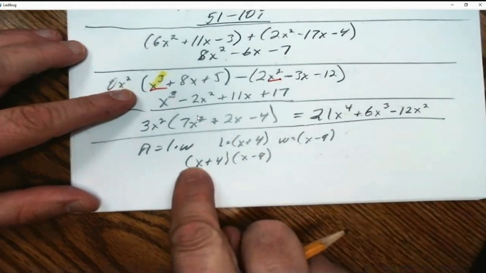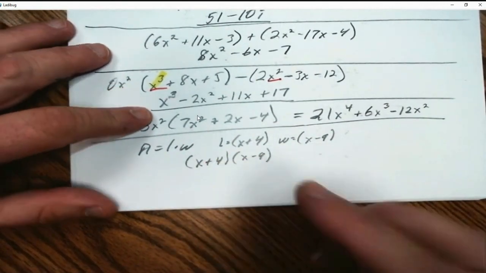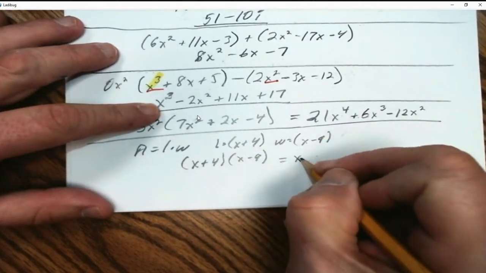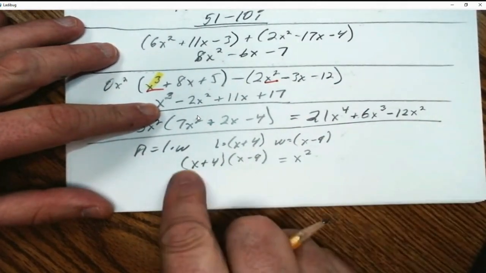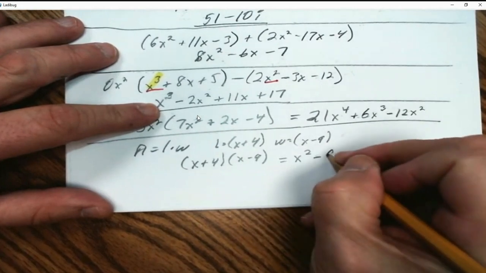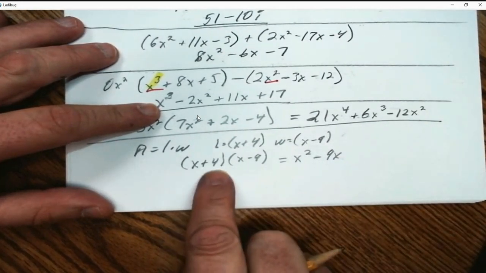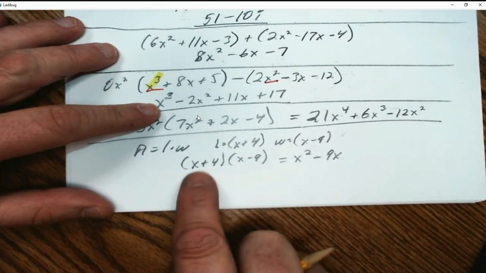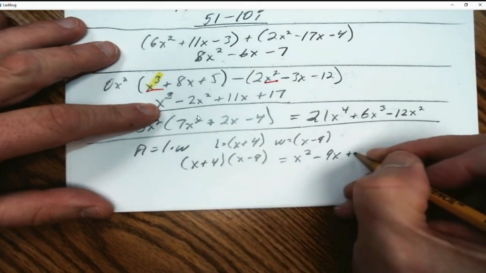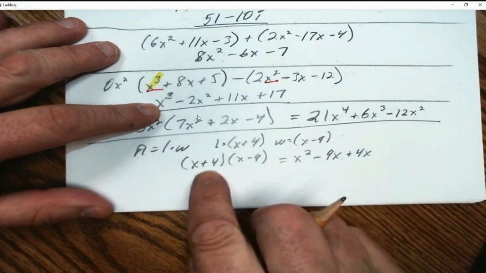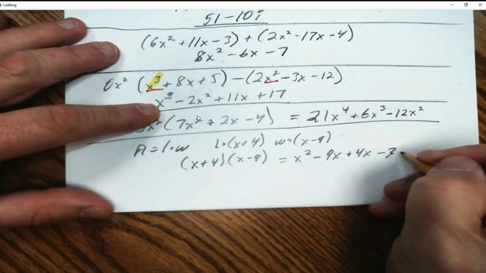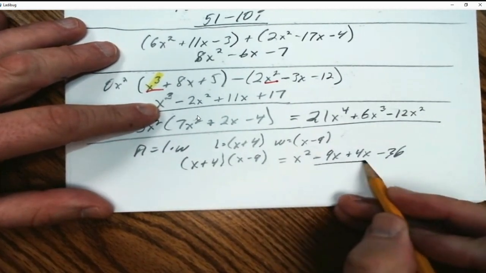Distribute the x times both terms. So that's x times x, and then x times negative 9. Okay. Now we take the second term, the 4. Multiply it times both terms. 4x, 4 times negative 9, negative 36. Like terms.